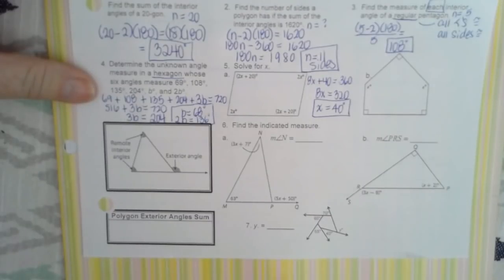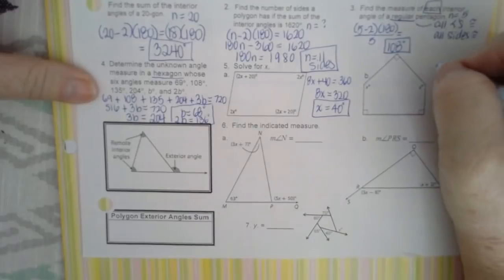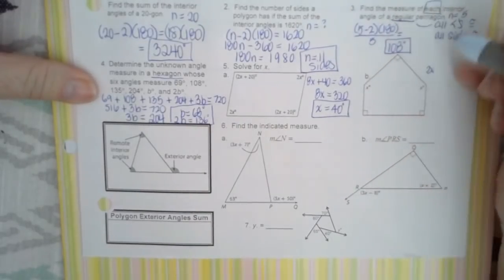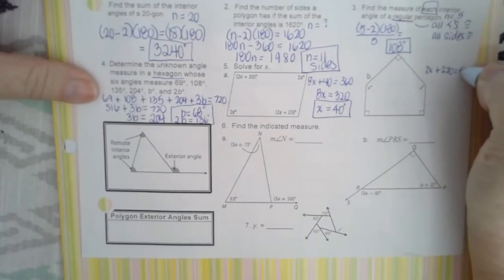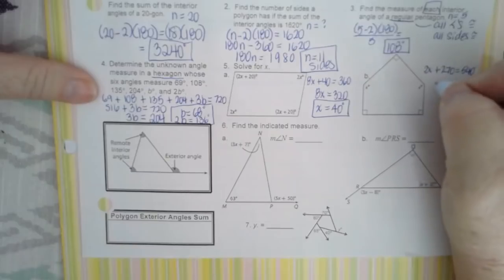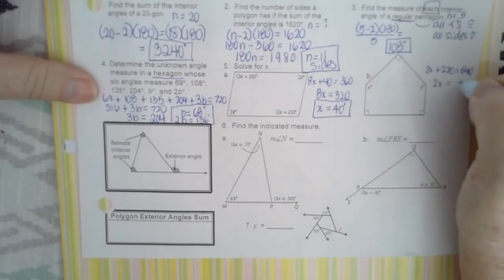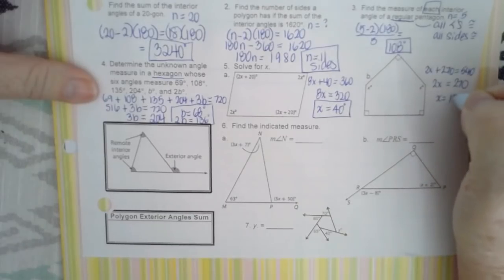Then we go on to the next one, and we look at this, and we know that it is a pentagon, and we saw from above that a pentagon is 540. So that means 2x plus 3 times 90, which is 270, equals 540. Subtract 270, and I get 2x equals 270, so x equals 135 degrees.